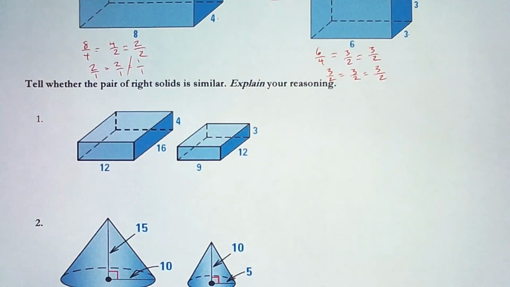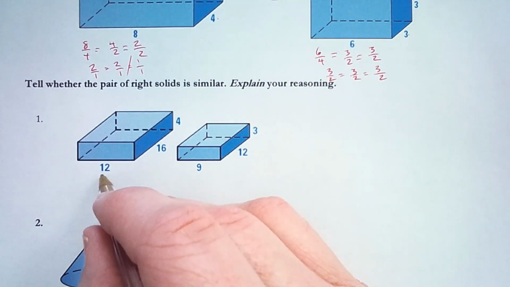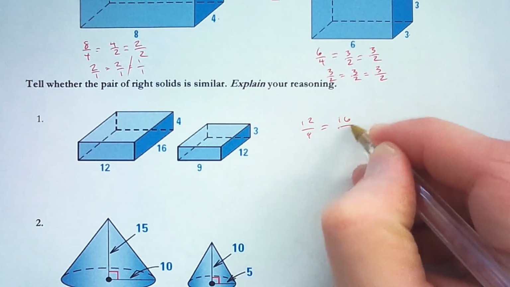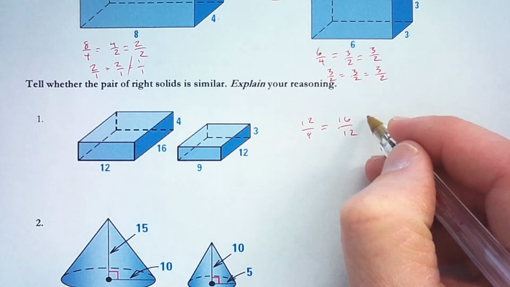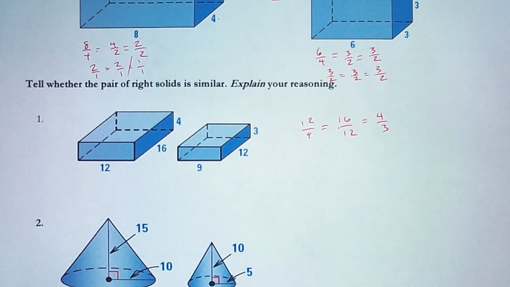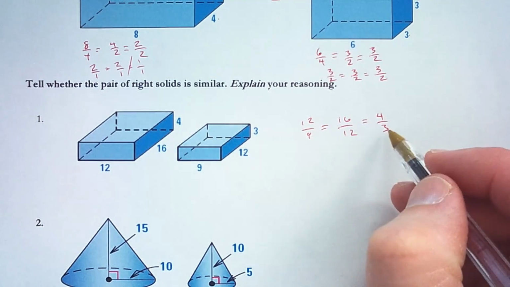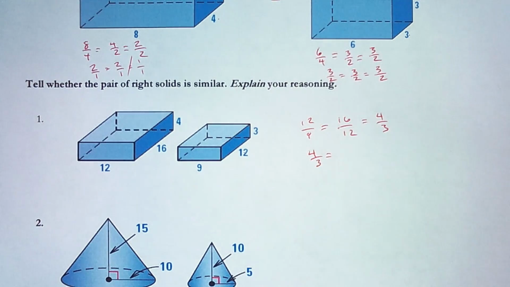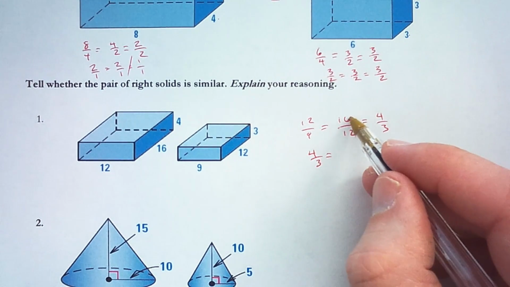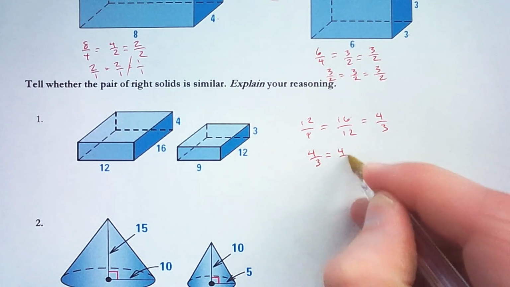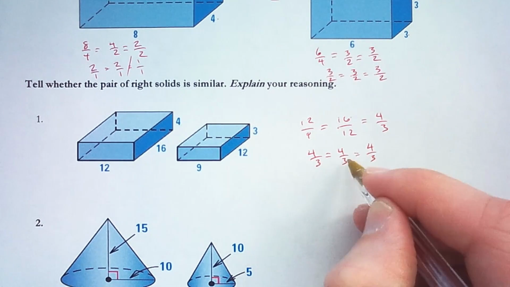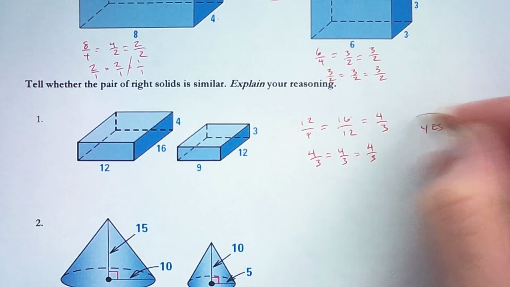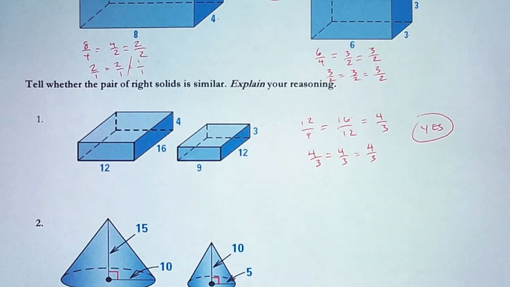Okay, so let's determine whether these are similar. So we have 12 is to 9, as 16 is to 12, as 4 is to 3. Okay, so let's simplify all three ratios. 12 over 9, 3 goes into both of those 4 times and 3 times. 16 and 12, 4 goes into both of these 4 times and 3 times. And we have 4 over 3 equals 4 over 3 equals 4 over 3. So are these similar? Yes, because all three ratios are the same.